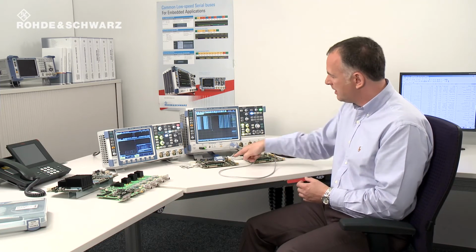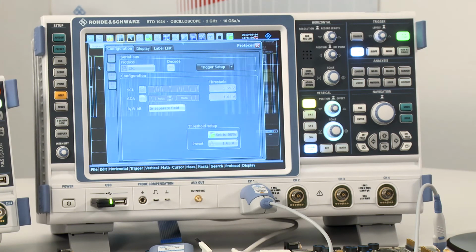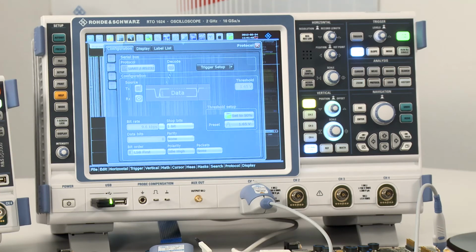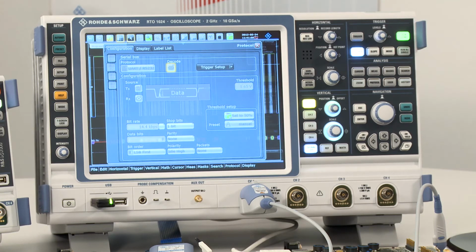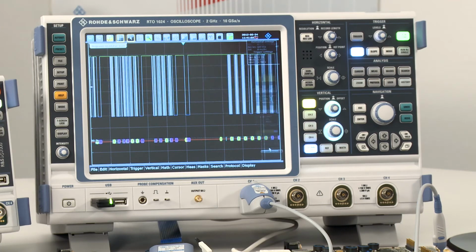And D0 is connected through the logic probe onto my second device under test, where here I'm looking at an RS-232 signal. And again, in the same way, I can go to the protocol menu, go into the configuration, and this time I'm going to configure bus number 2. I'm going to select RS-232. The source now is D0. I want to decode that. Again, I need to select the bit rate, in this case 14.4, and as before, set the threshold. So there I see the data and the decoded information.